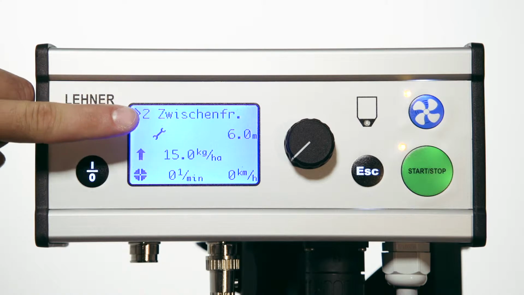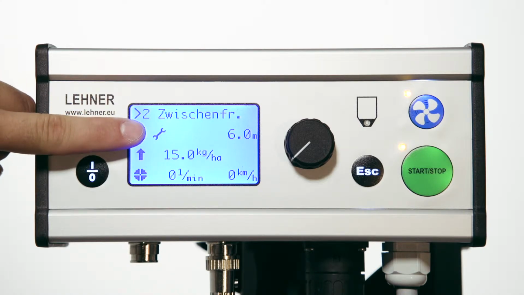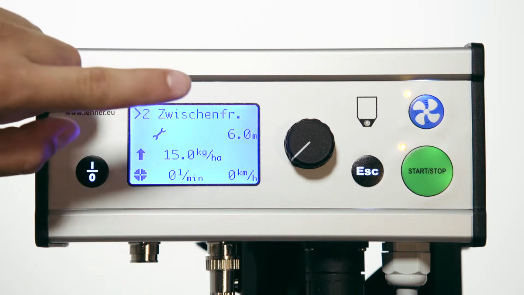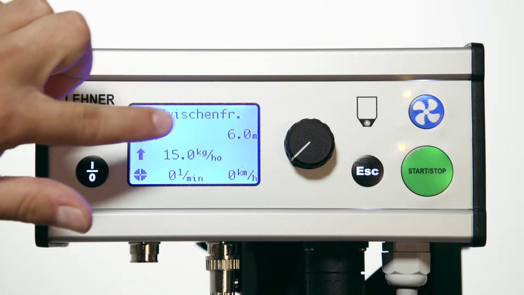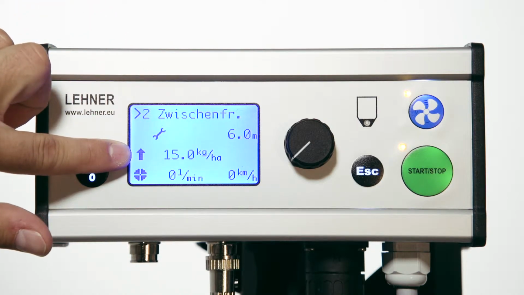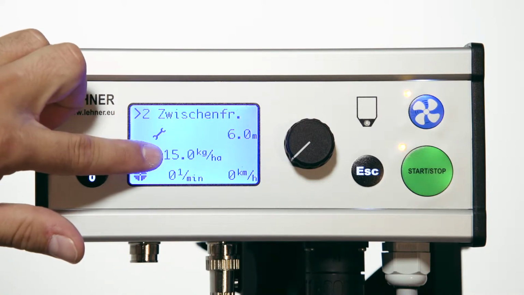In the second line, the tool symbol is displayed, providing access to the settings menu, and next to this, the selected working width is displayed. The EHR symbol in line 3 indicates the position of the tractor hydraulics either raised or lowered. Next to this is the target output rate.